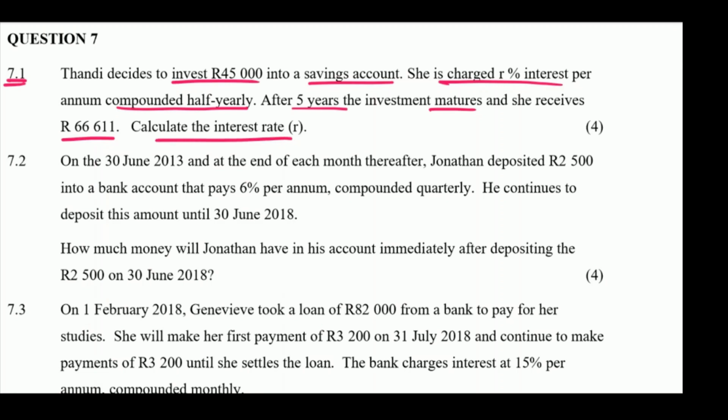So we know that this is a compound interest formula. First of all, A is equal to P into (1 + i) to the power of n, right? And what we need to remember is this was the investment, so this is P, right? And this was the accumulated amount, so this is A, and the interest rate that is required is going to be i, and the investment was for 5 years, so this is going to be n, right?